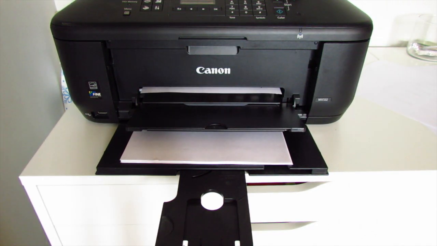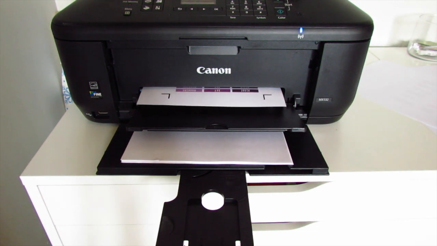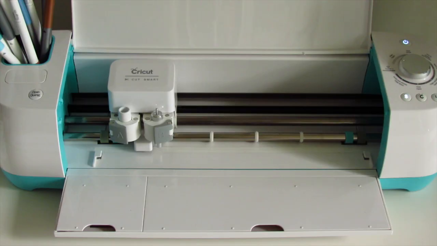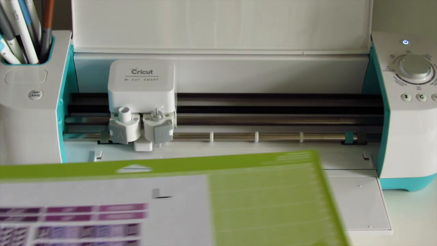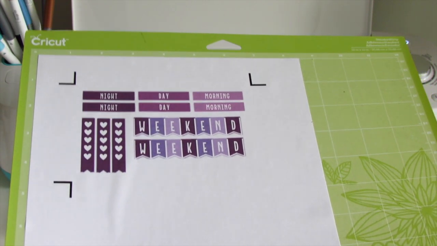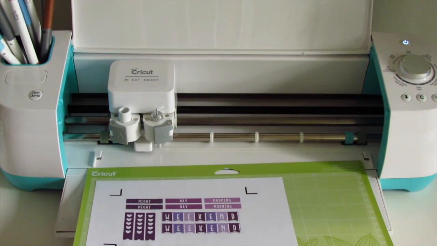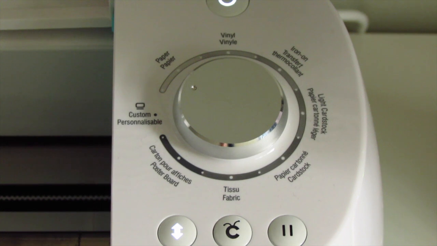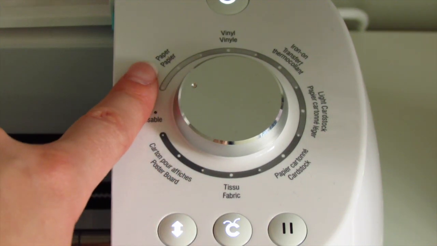The printer I'm using is just a regular inkjet, and I'm using Staples white shipping labels. I'm now placing my printed stickers onto my Cricut mat and feeding it into my Cricut. You want to make sure that your setting is on the lowest dial, so I have mine on paper.